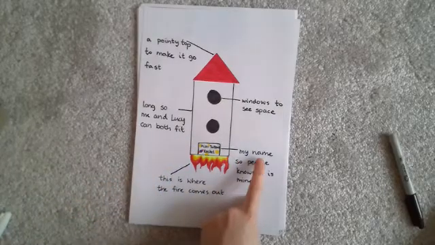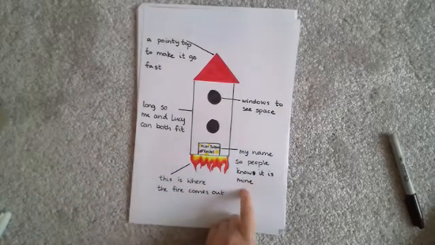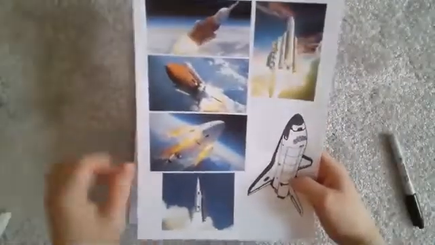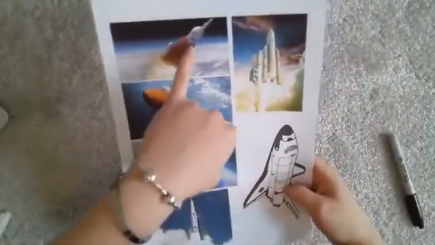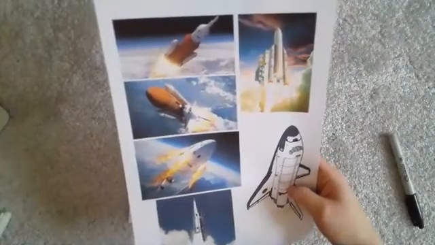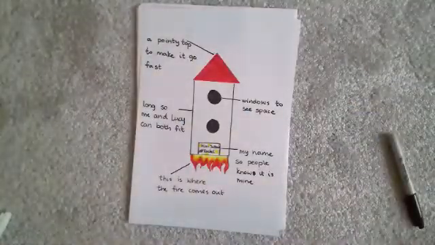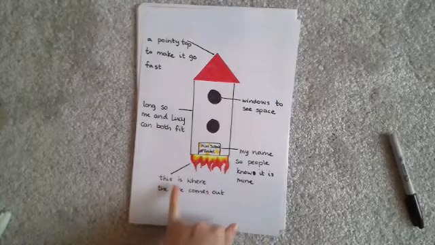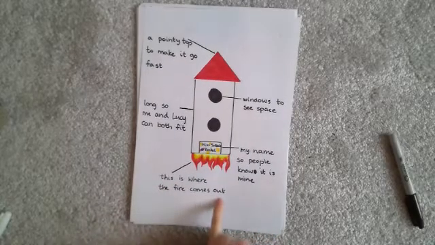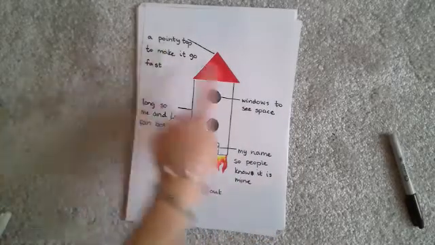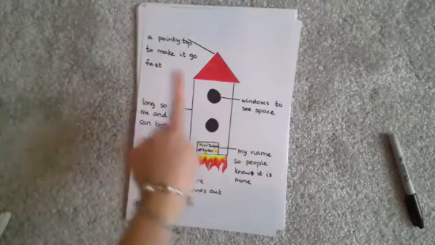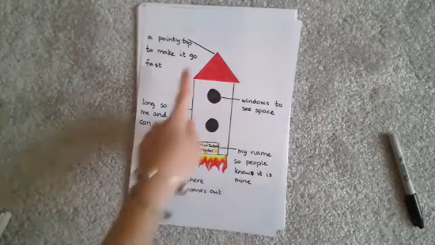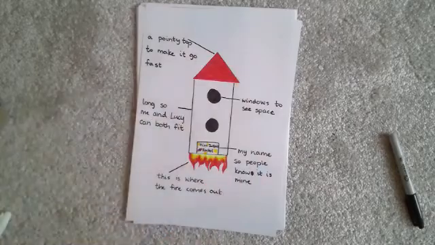Here, I put my name so people know it is mine. Sometimes on space rockets and space shuttles, people put the name of who built it so that if anyone else sees it in space, they know who the rocket's from. And at the bottom, I put, this is where the fire comes out. Okay, so I've got 1, 2, 3, 4, 5 different labels there that give a lot of information about why I've chosen to make my rocket the way it is.